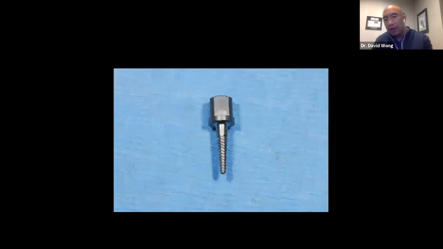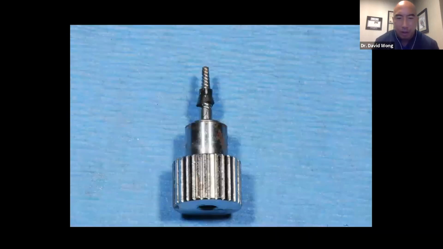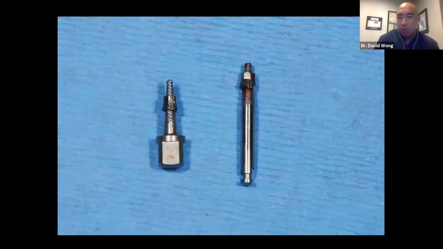So now we have another instrument that goes into either a handpiece or a torque wrench. You'll notice that it's got a few little threads on it. What we do is thread it gently into the remaining fractured abutment piece. And then you simply just pull, yank it out, wiggle it and pull it out. And that's what we did here.